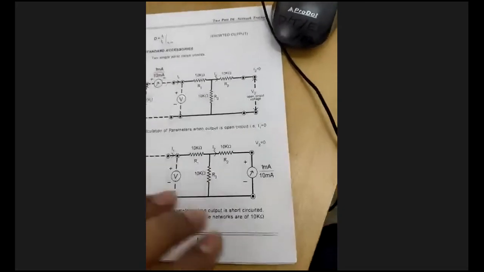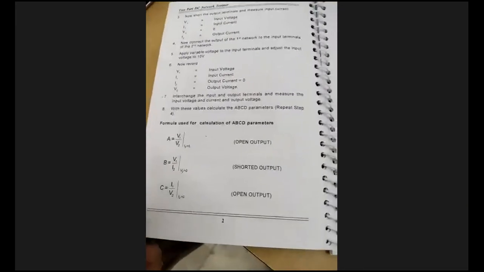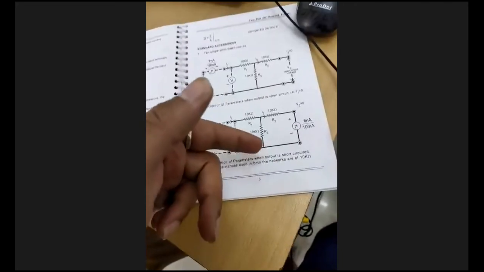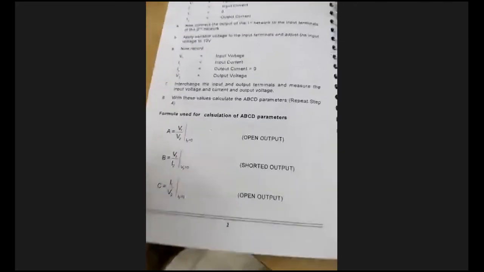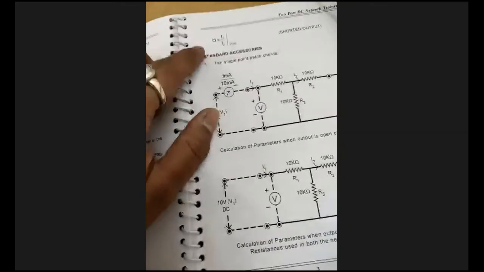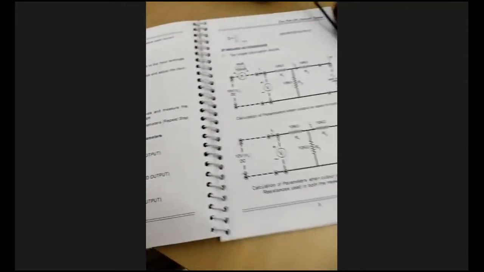We just design both circuits, nothing else in this two-port network, and put in the values we get, fulfilling these conditions. Designing this circuit, we put the values in the four equations A, B, C, D, so that we can find the values. Nothing more, nothing less.